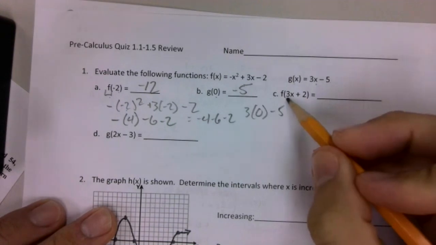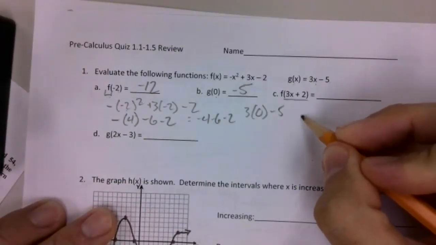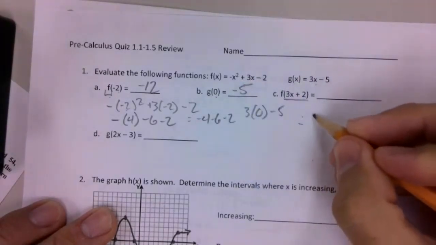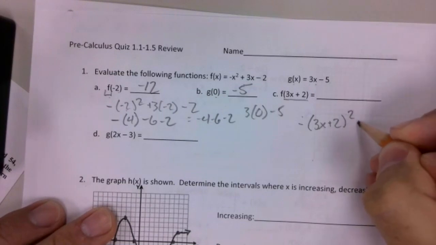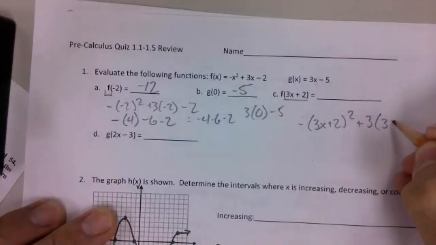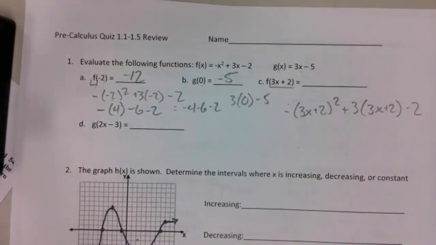So what are you plugging in for x? The quantity of 3x plus 2. So I have the opposite in my f function. I have the opposite of 3x plus 2 squared plus 3 times 3x plus 2 minus 2. And I'm telling you right now, if you do not show your work, if you just write the answers, you will not get any credit. You have to show me what you're plugging in. This is going to be worth multiple points on each one.